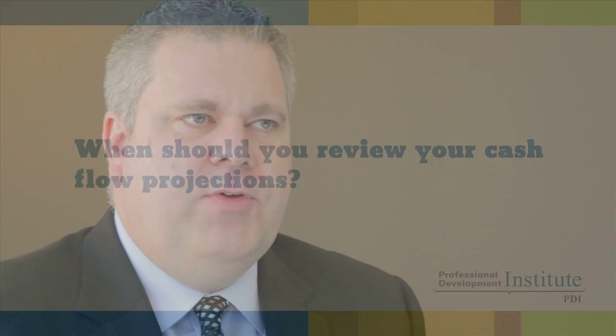You should review your cash projections on an annual basis, probably 6 to 12 months after the project has started. It's really important to get some data points so you can correlate and analyze the data, and really do a postmortem on the project. What are the benefits of the project? What are the costs, and are there any cost overruns or issues?